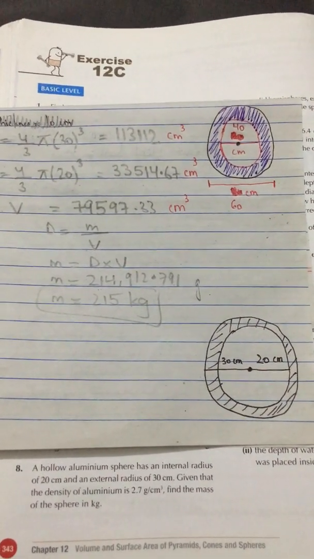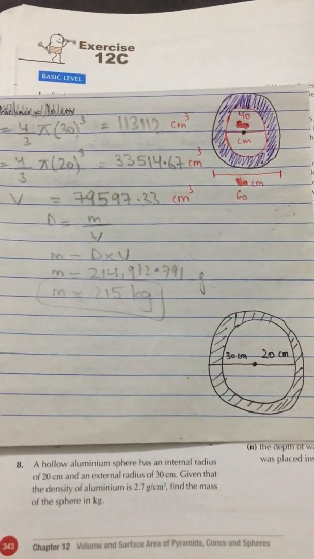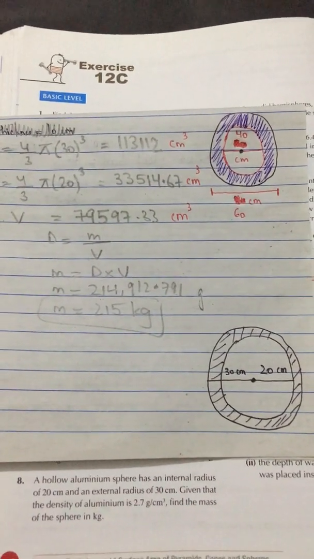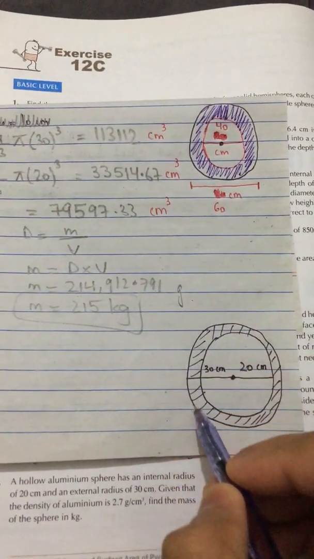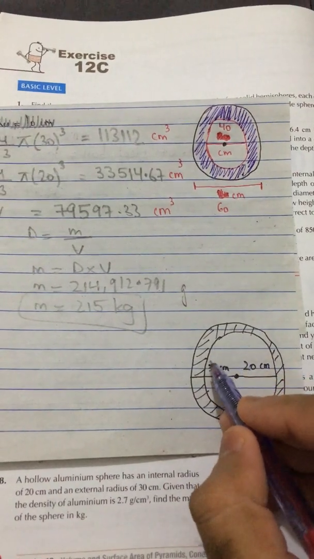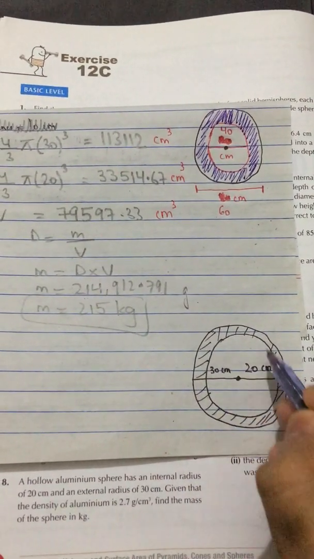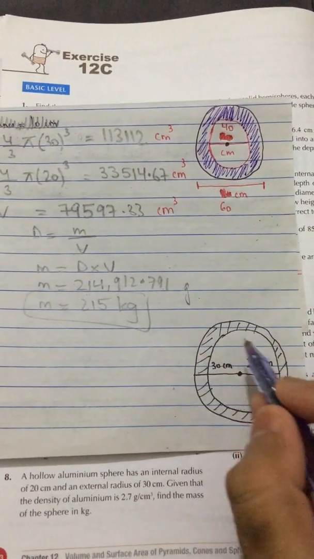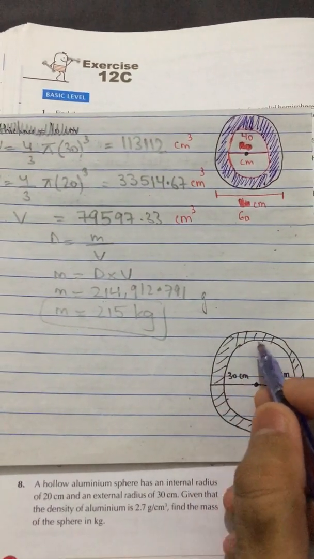So which radius will give us the volume of aluminum, 30 centimeter or 20 centimeter? The answer is that we have to use both the radius to find the volume of aluminum. First we will find the volume of this circle, bigger circle, and then we will find the volume of this smaller circle. And in order to find the volume of this region, we will subtract the volume of the bigger circle and the volume of the inner small circle to get the volume of this shaded region.